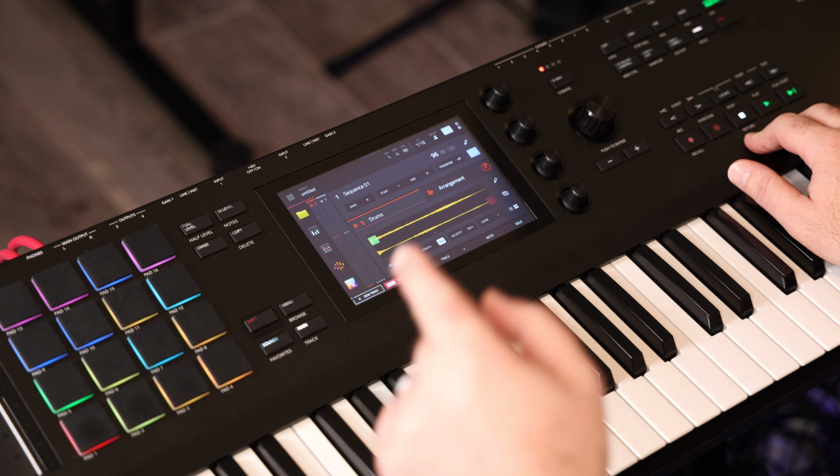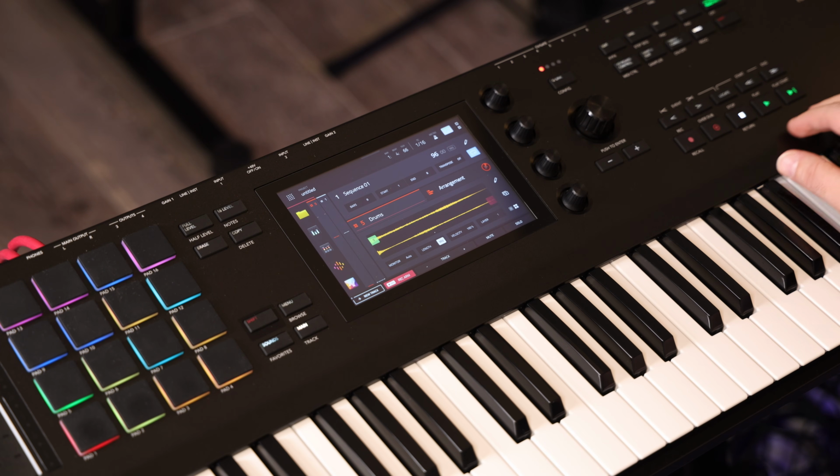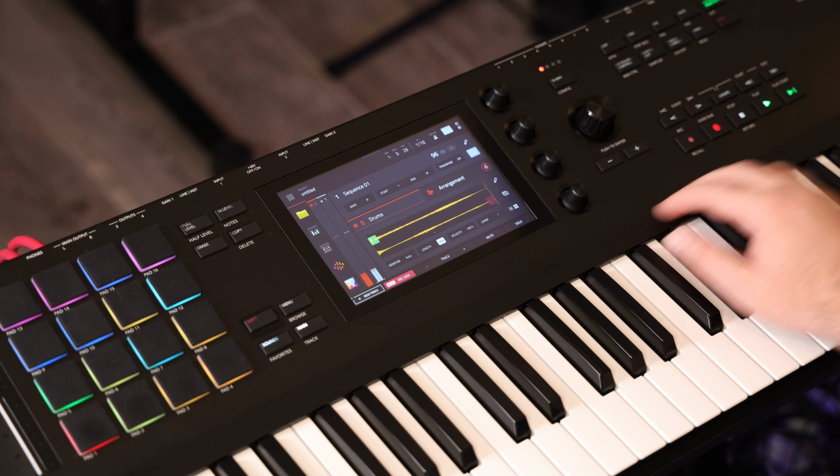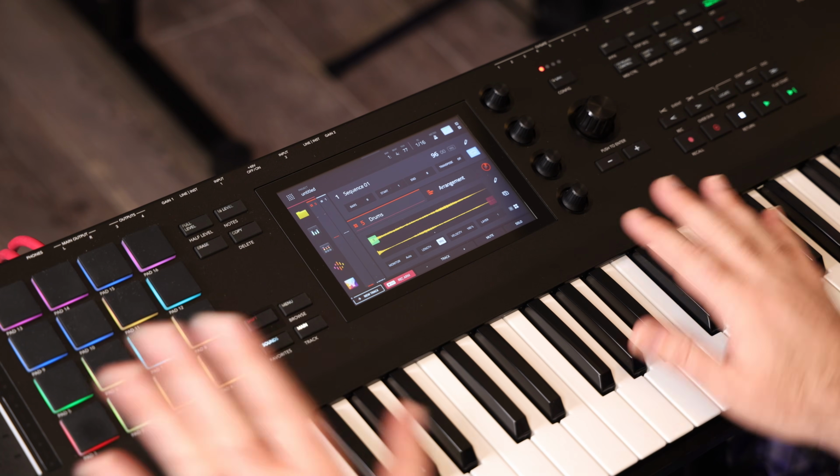All right, so I missed one little tss at the beginning. So what I'm gonna do is I'm gonna say overdub, play start. I'm gonna add that one little piece in. So we're gonna stop there.